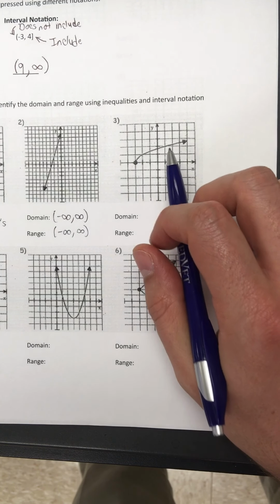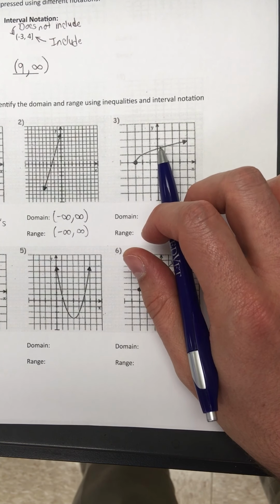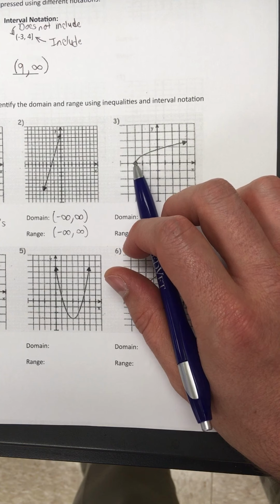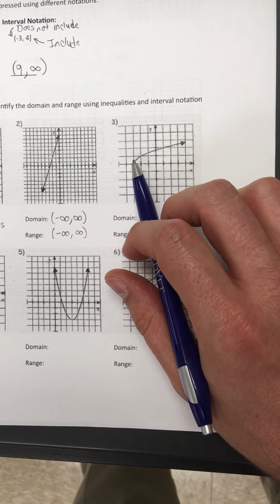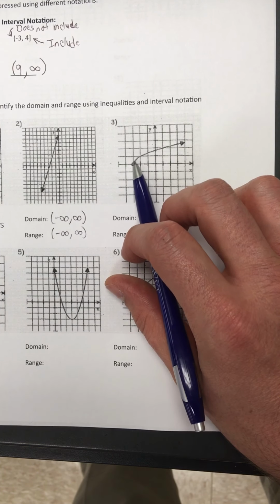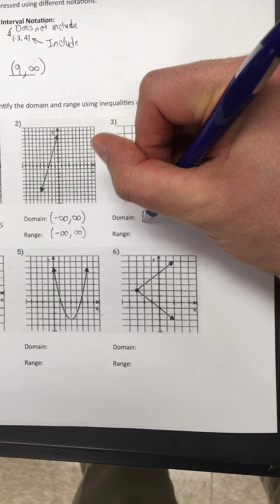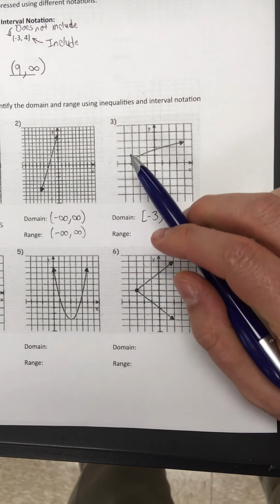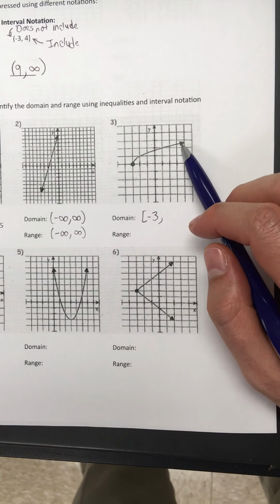The domain this time, if I trace this, I'm looking at left and right. The furthest left that it goes, does it keep going or does it stop? It stops right there. That's negative 3. So the domain, I'd say negative 3, comma, how far does it go to the right? Infinity.